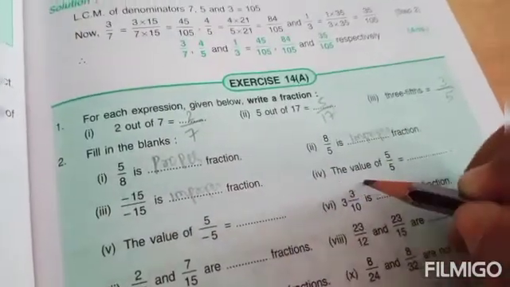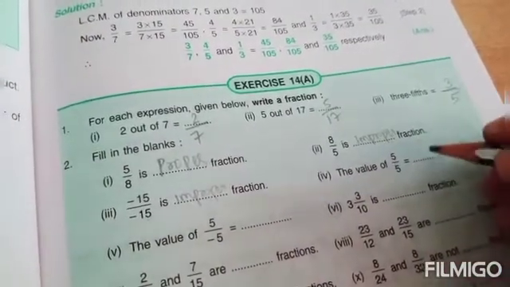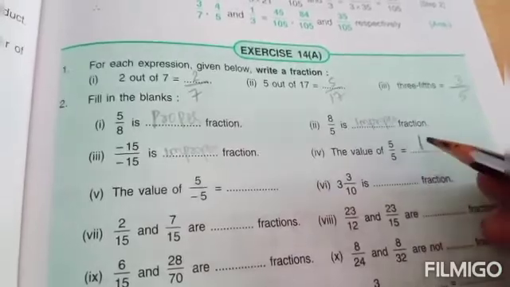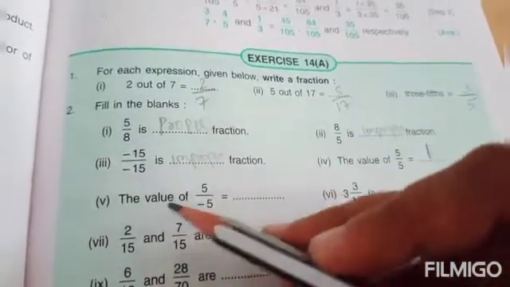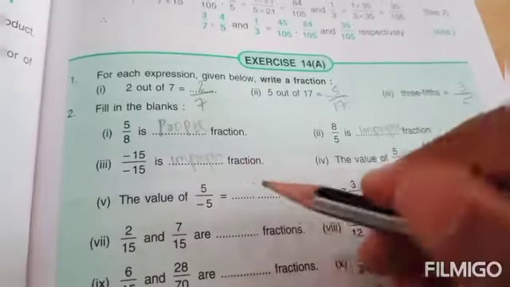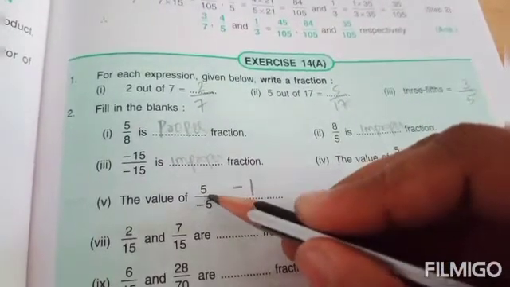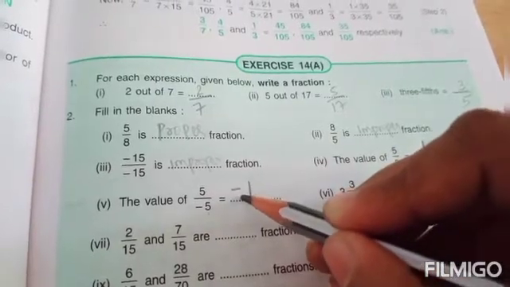The value of 5 by 5, it is 1. Okay, if numerator and denominator are the same, the value of the fraction is 1. The value of 5 by minus 5, it is minus 1. Positive by negative is always negative.